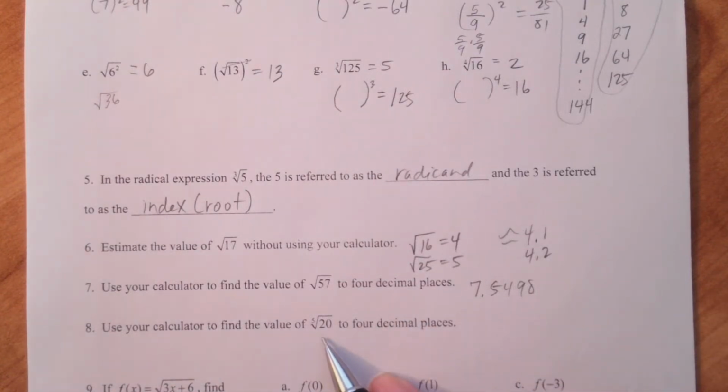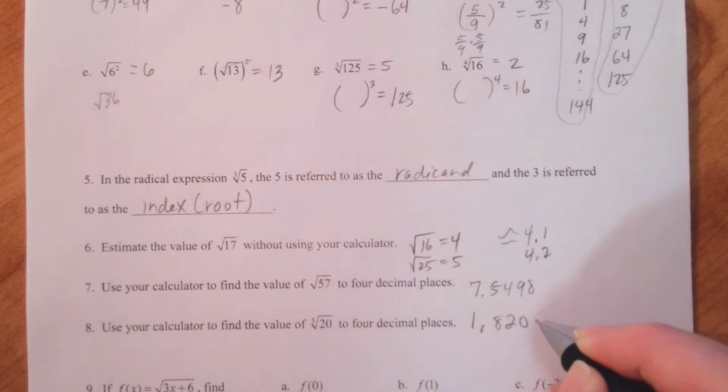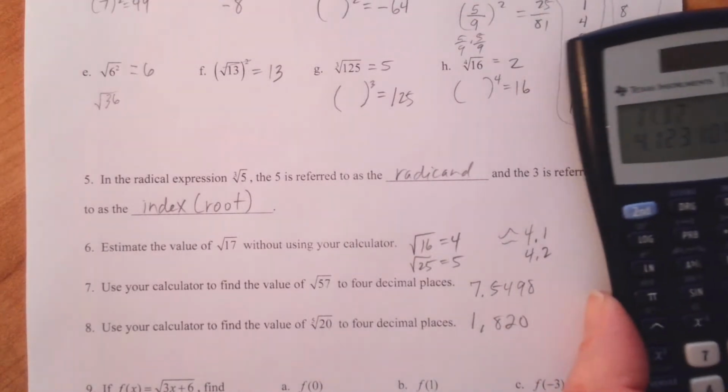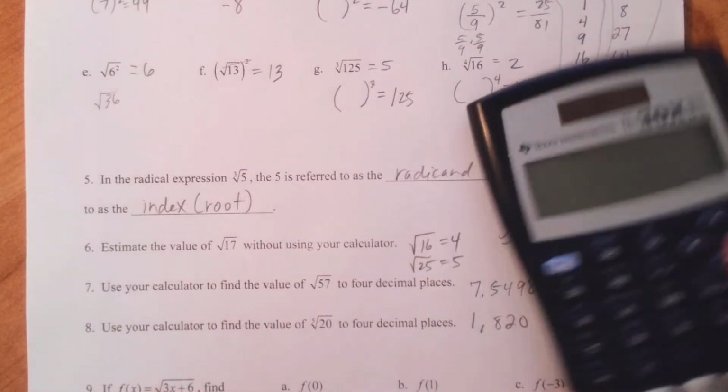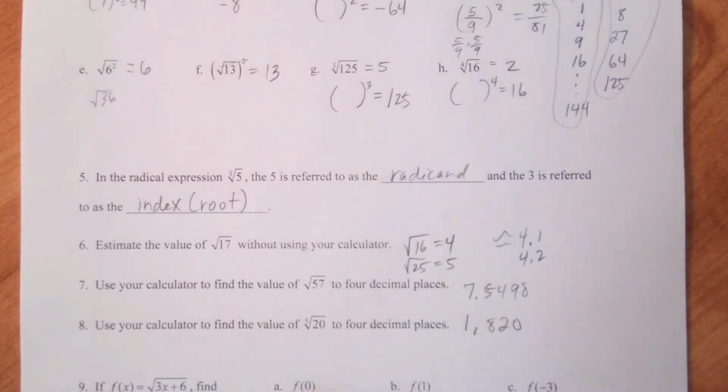And on number 8, you should get 1.820, and I don't know if that's a 5 or a 6, so we'll just do it on here. Let's see, you guys have a graphing calculator, so let me get mine.